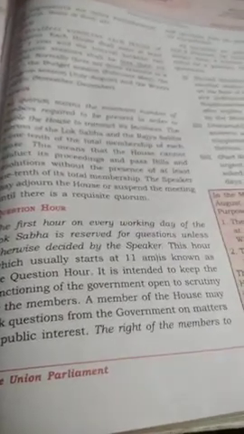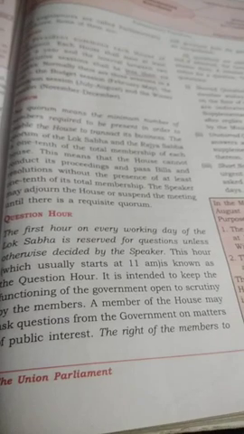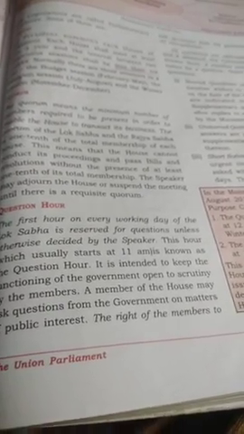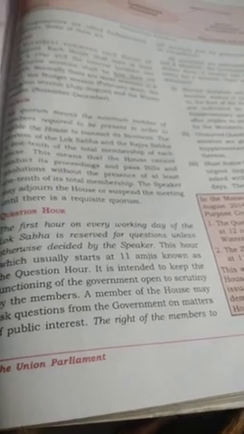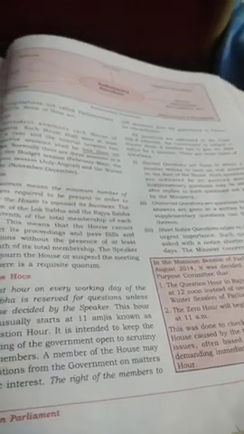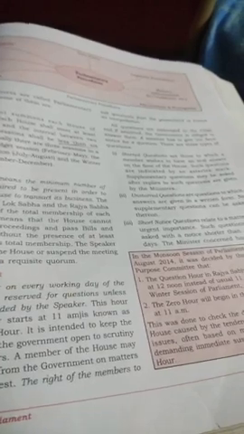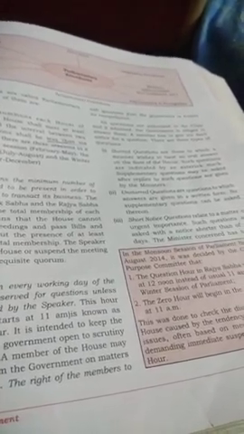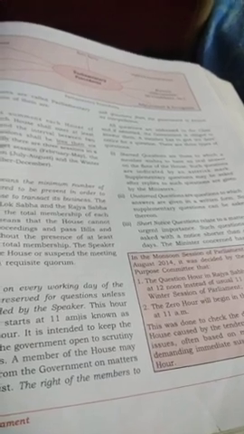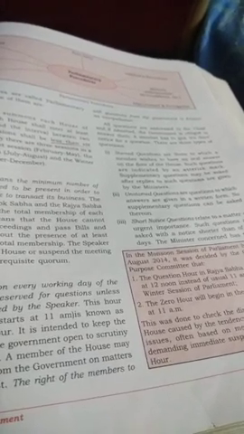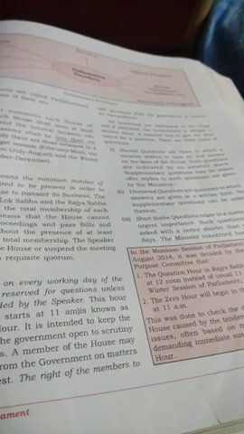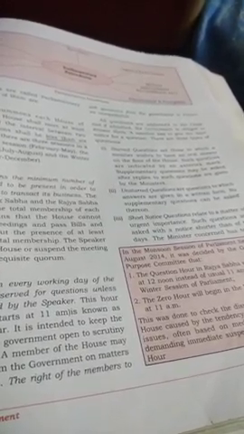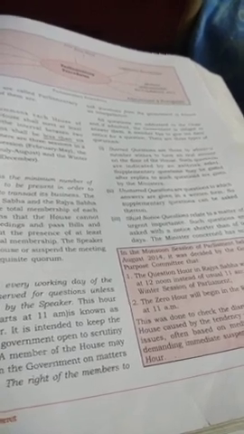Usually it starts at 11 a.m. and the members of opposition ask questions to the government on matters of public interest. The right of the members to ask questions from the government is known as interpellation. Remember, this is most important. So, you may get the question, what is interpellation? Answer is, the right of the members to ask the question from the government is known as interpellation.